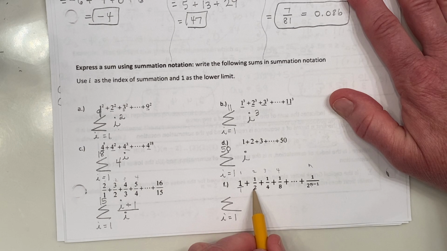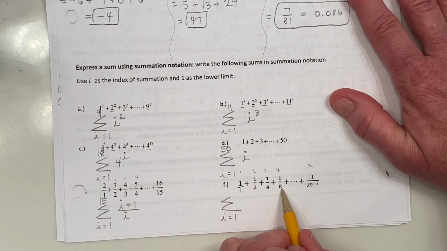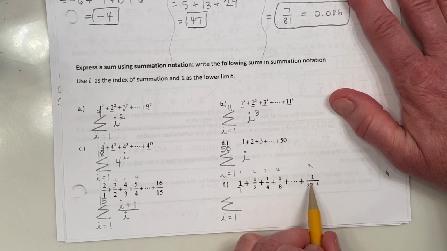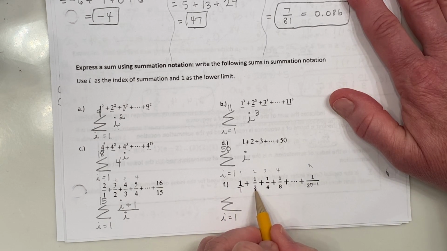2 and then 4. I'm always doubling. I'm looking at patterns for the denominator. I multiply this 1 by 2 to get 2. I multiply this 2 by 2 to get 4. 4 by 2 gives me 8. So it looks like I'm always doubling. It's a little bit hard, so let's look at something else.